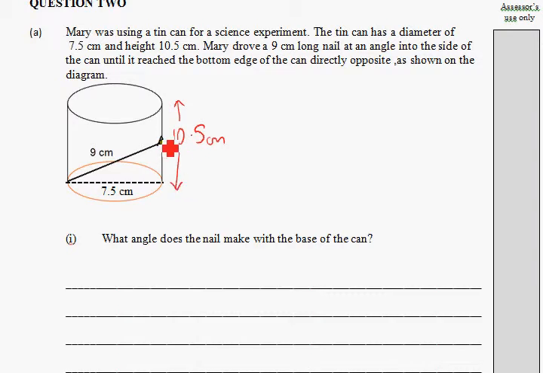She drove a 9 centimetre long nail at an angle into the side of the can until it reached the bottom edge of the can. What angle does the nail make with the base of the can? So we're talking about that angle in there. What angle does it make with the base of the can?